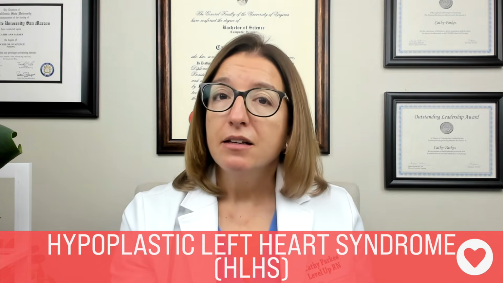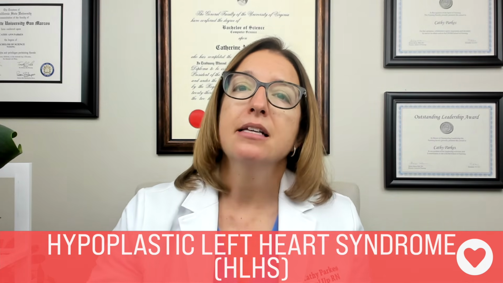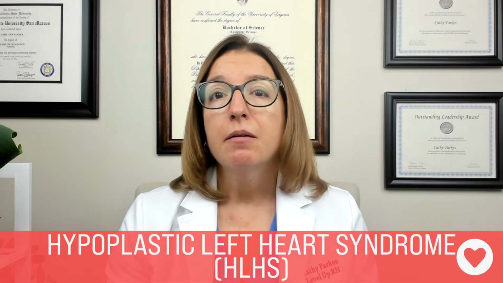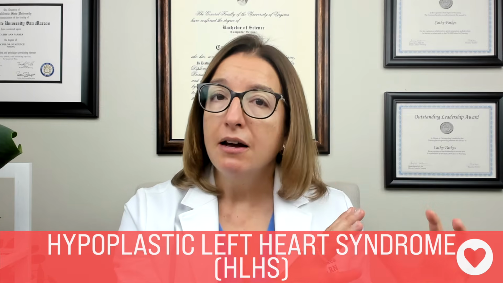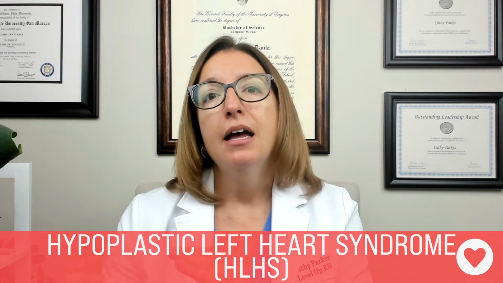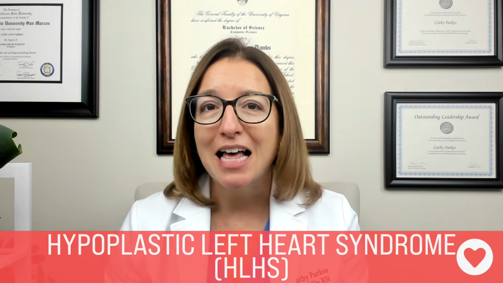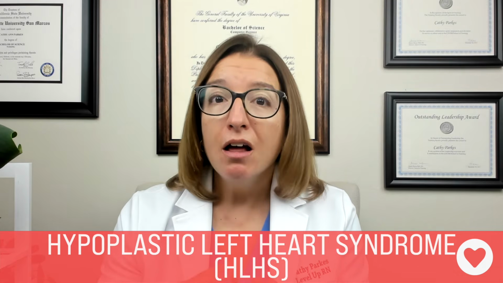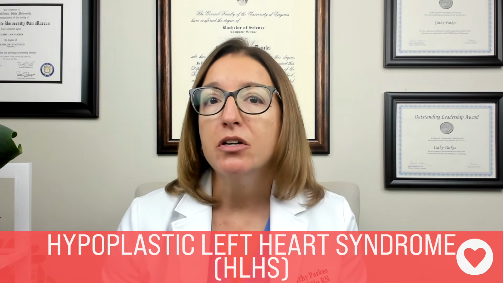So with this defect, the patient will also have a patent ductus arteriosus as well as an atrial septal defect. So when oxygenated blood comes from the lungs into the left atrium, it will flow from the left atrium through that atrial septal defect into the right atrium and then down to the right ventricle. And then the right ventricle is having to pick up the slack for the left side of the heart. So that right ventricle will pump blood to the lungs and into systemic circulation through that patent ductus arteriosus.